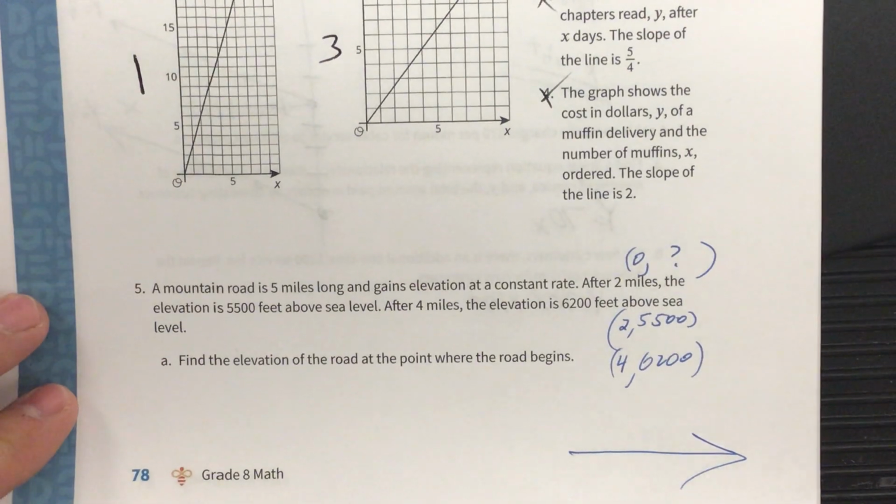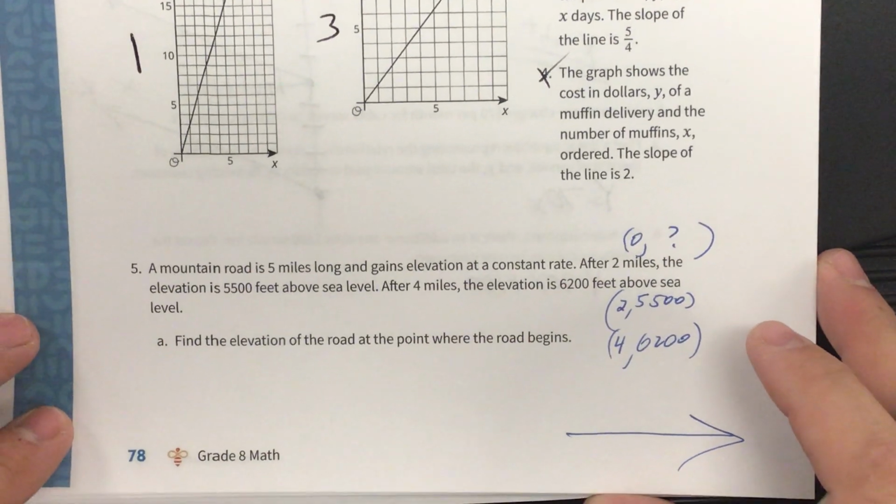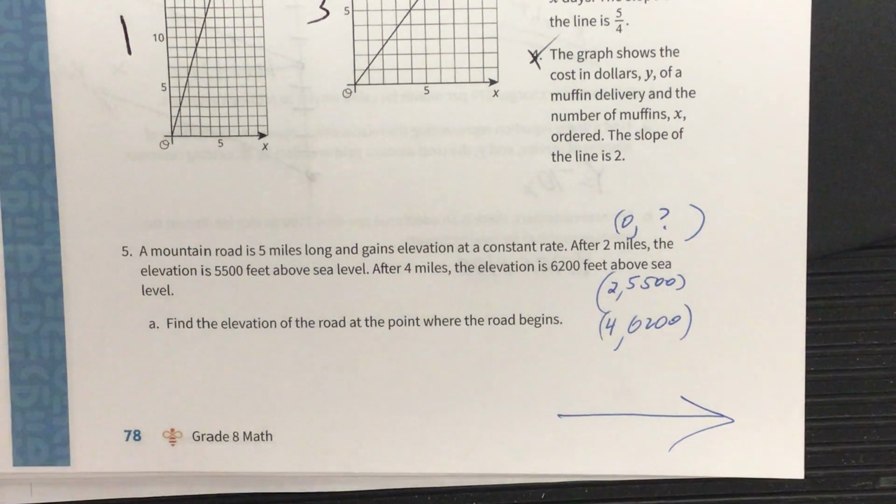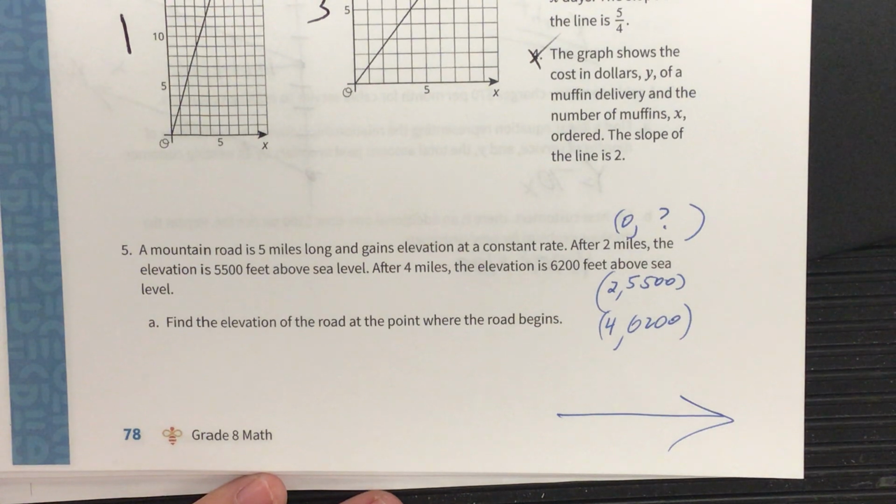Question number 5. Kaylee, would you read that one, please? A mountain road is 5 miles long and gains elevation at a constant rate. After 2 miles, the elevation is 5,500 feet above sea level. After 4 miles, the elevation is 6,200 feet above sea level. Find the elevation of the road at the point where the road begins.